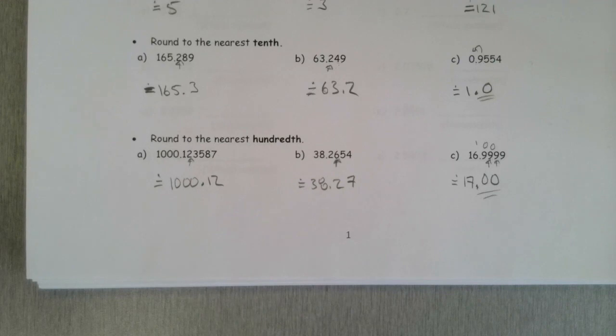Rounding is one of those skills. It's really important. It comes up so often. In fact, what we want you to do is get to the point where it's this thing that you just naturally do. You don't even think about it anymore. You get so comfortable with the concept.